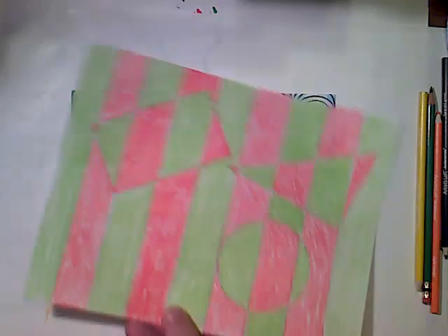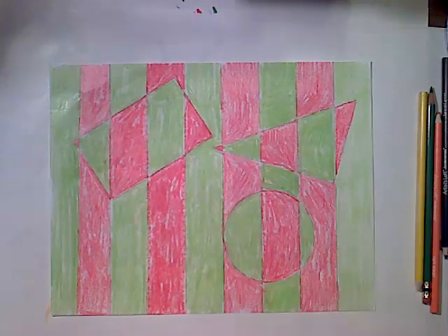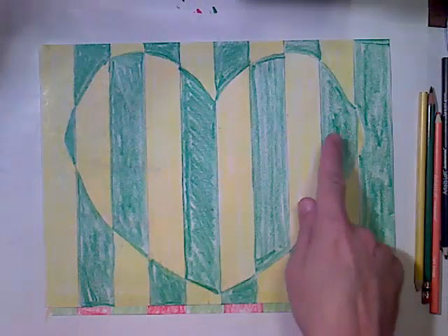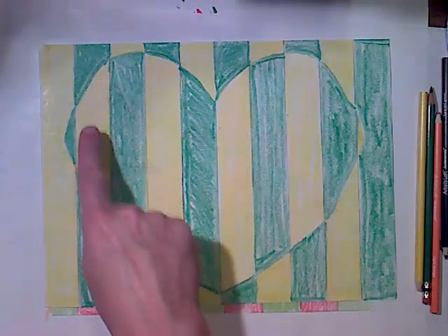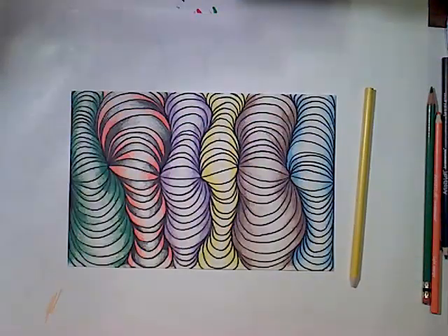Here's what I did for first grade. Once again, you can find complementary colors and you can use other shapes. If you wanted to do a heart, it's still a pattern. So we have to work on pattern and coloring, and you can't cross the lines. So that's the first grade one.